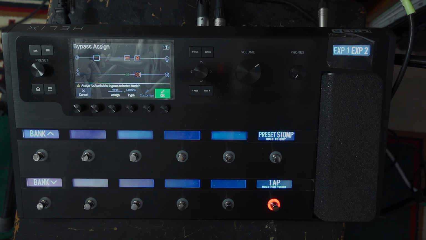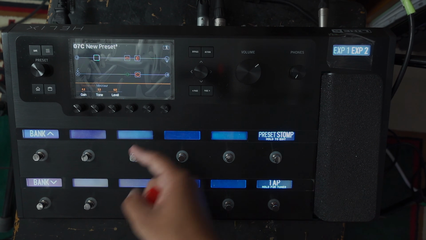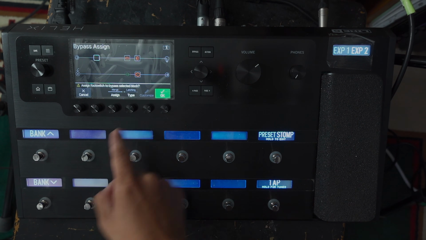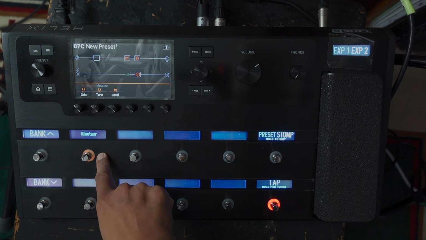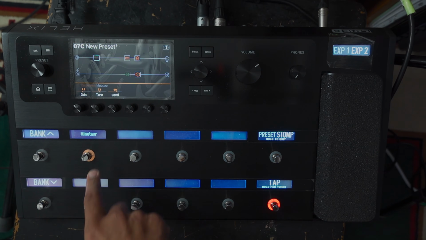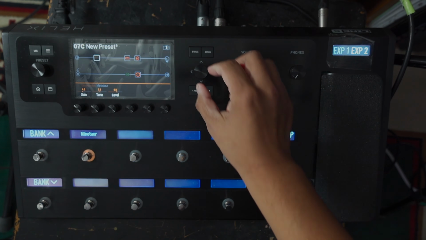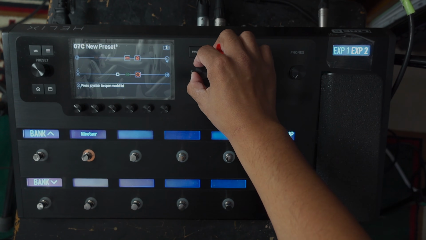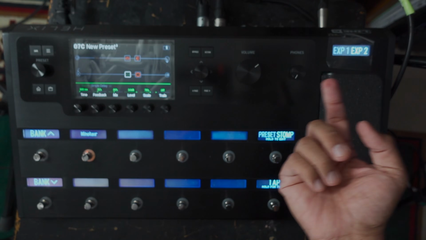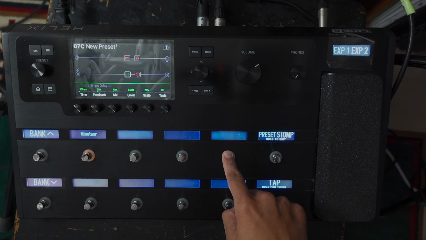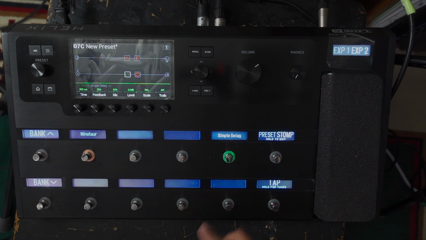Assign footswitch to bypass selected block. Yes, I want to do that. Let's do that again. Okay. And you'll find that it's now assigned to this button here, which I can turn on or turn off. Let's do a couple more of these. Let's take this delay that we had earlier on, and I want to assign it to, say, this one here. Done. I can turn that on and off.